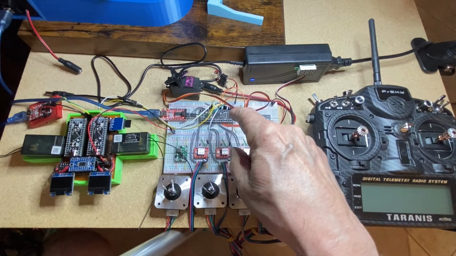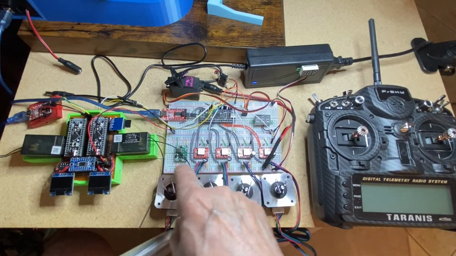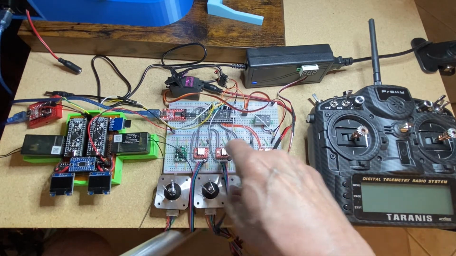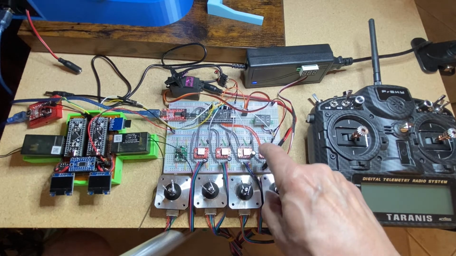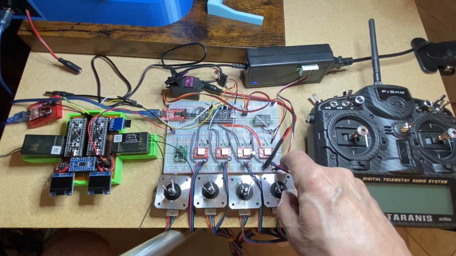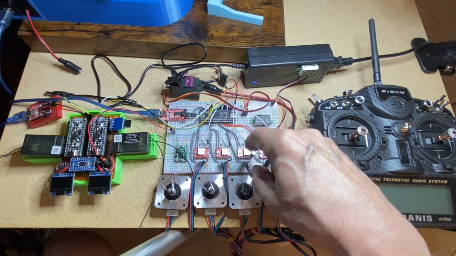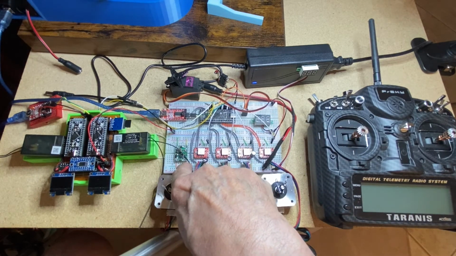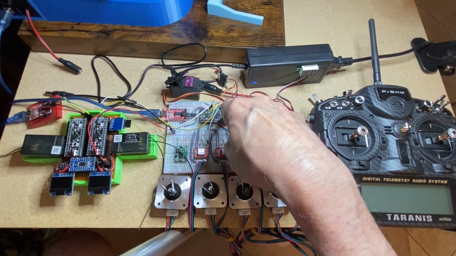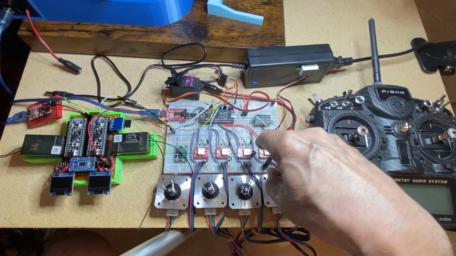So what happens is, well, I have a 12-volt power supply here that goes on this bank, and there are 4 stepper drivers here that connect to the stepper motors, and they power the stepper motors with the 12 volts from that power supply. However, they communicate with the black pill via 5 volts. So I have this little converter here that takes the 12 volts and gives me a 5-volt bank here. And that's what's powering the black pill.